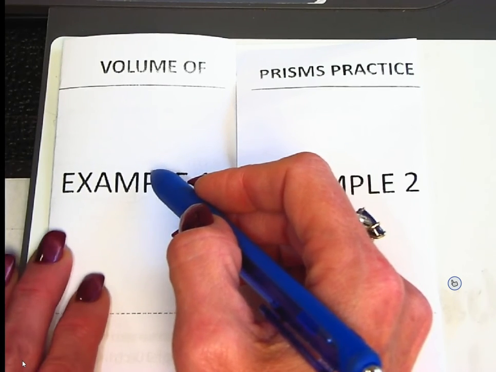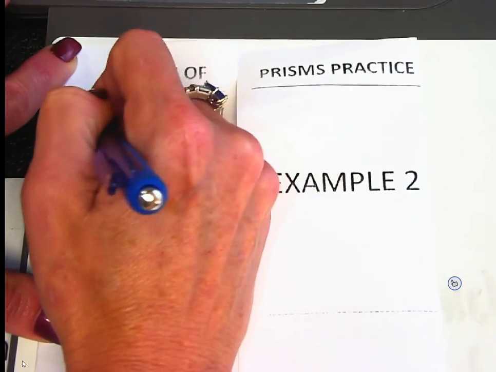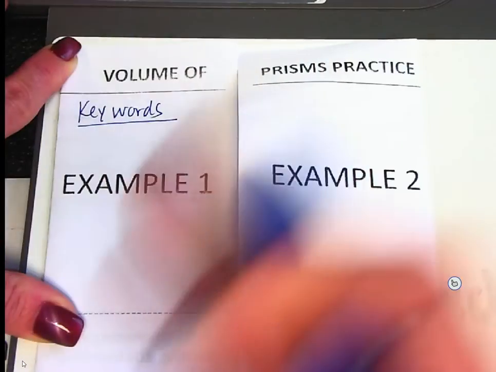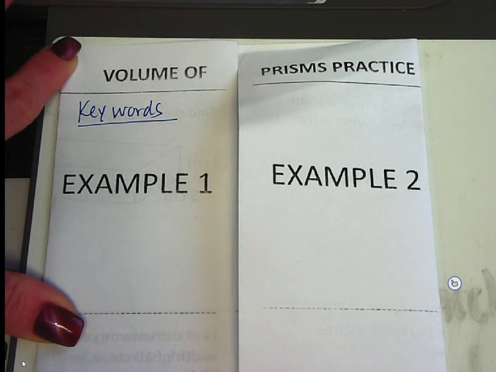Desi? What are some key words we're looking for? What did we do to the container? We did what to it with soup? But how would we know we had to find volume?